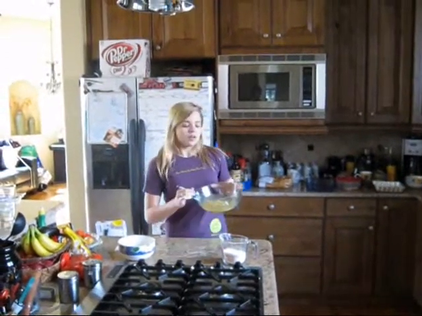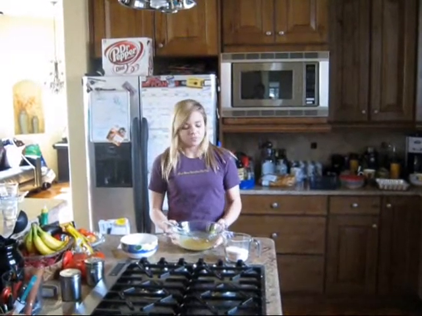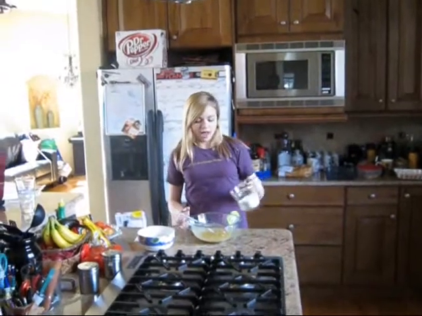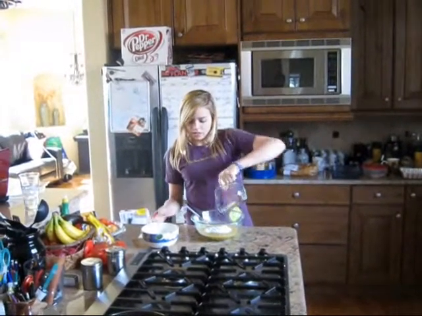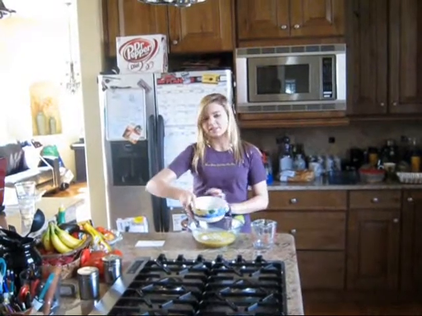So I have already beaten my eggs and added my vanilla. And we've doubled the batch, so remember that. And I'm going to add my sugar and my pre-melted butter and mix it up.